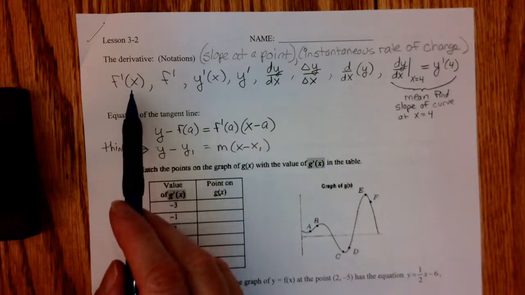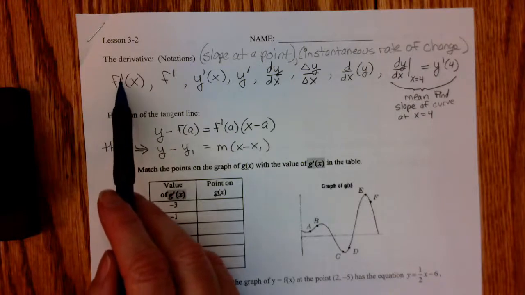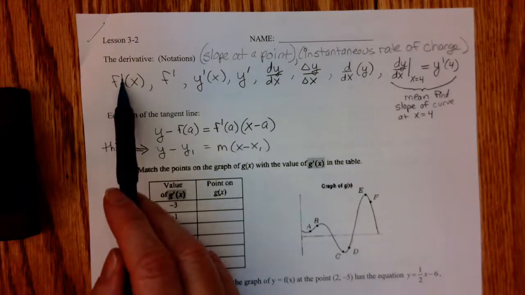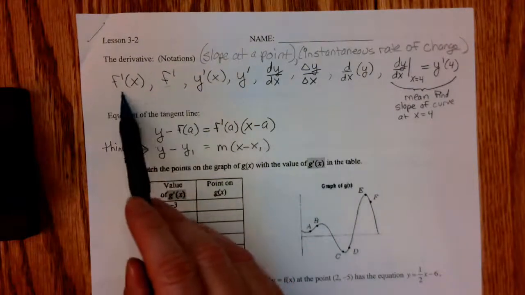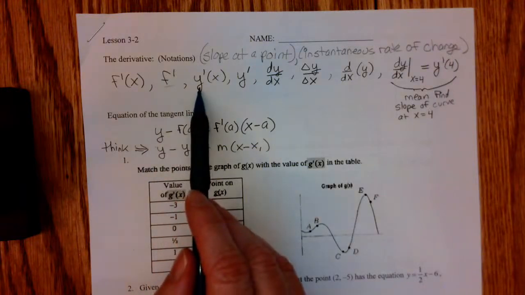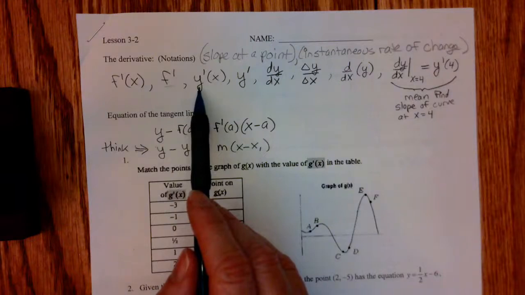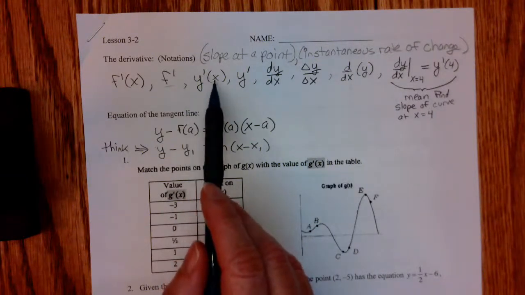Notations for the derivative, which is slope at a point. We would say this is f prime of x, or f's derivative at x, or f's slope at x. This is a shorthand way to say this notation right here. Your dependent variable doesn't have to be f of x, it can be y. So this would be y prime of x, y's slope at x, or y's derivative at x.